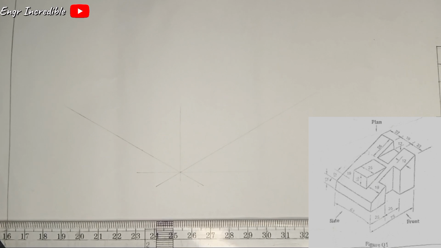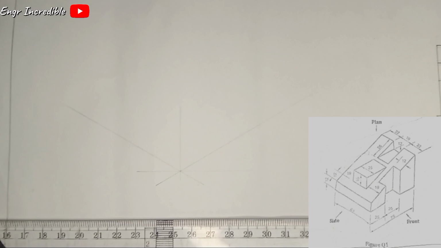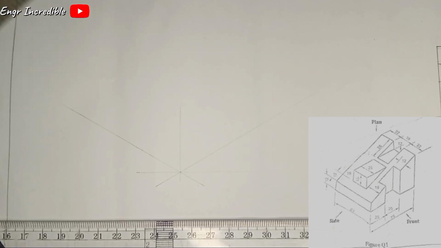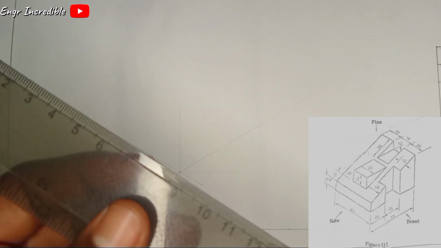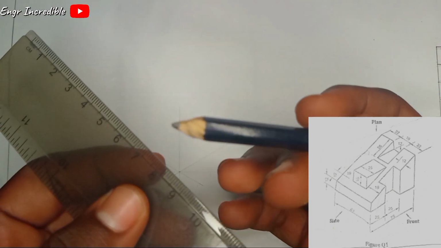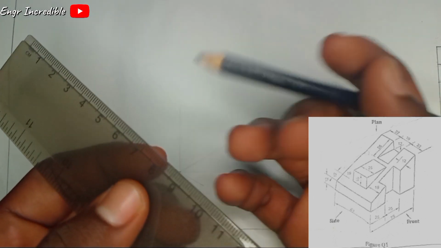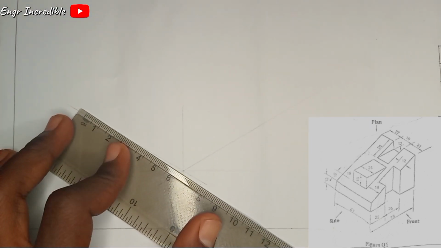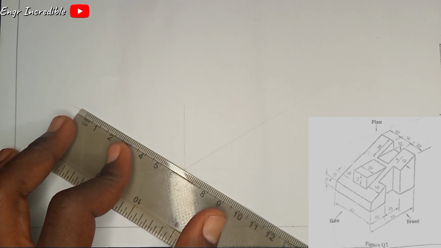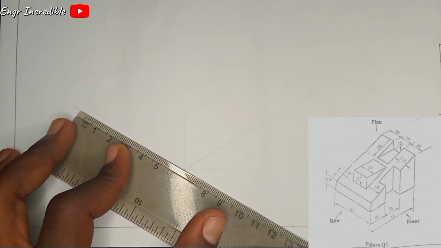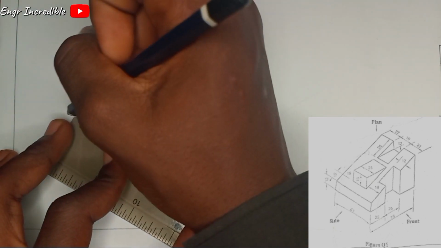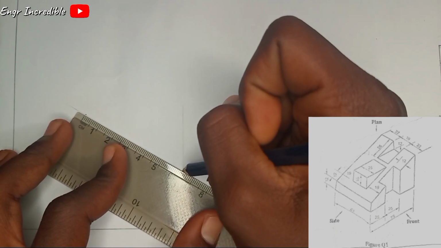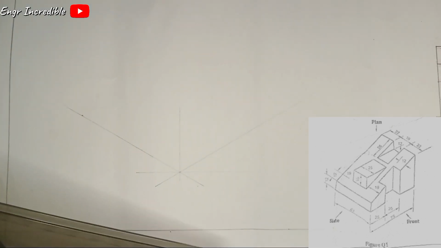Once I've drawn this, I begin to check the dimensions. The dimension on the left side is 63 millimeter, that is 6.3 in centimeter. So I take my ruler and pick 6.3, something around here. 6.2, 6.3, then I mark it. From here to here is 6.3, so I have my 6.3 there and I mark it.